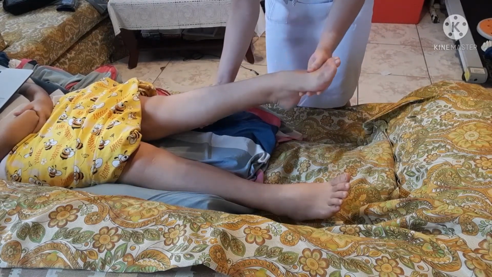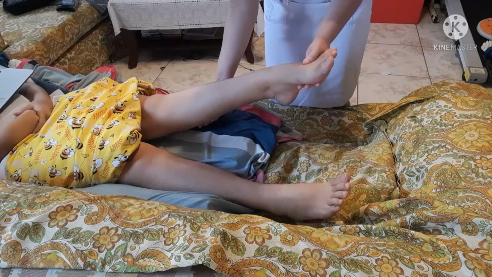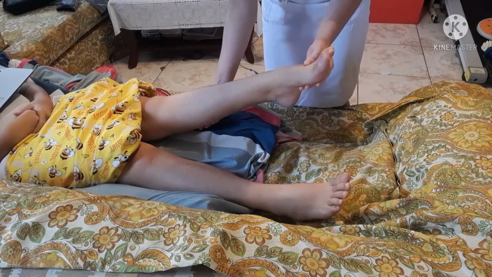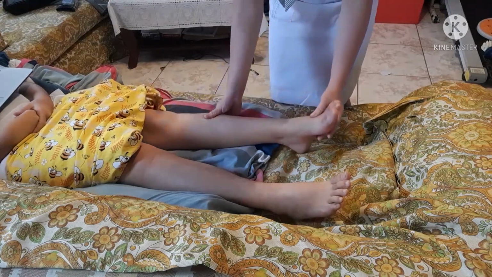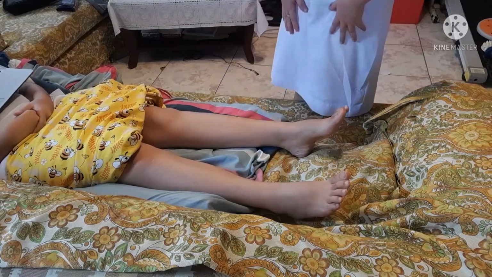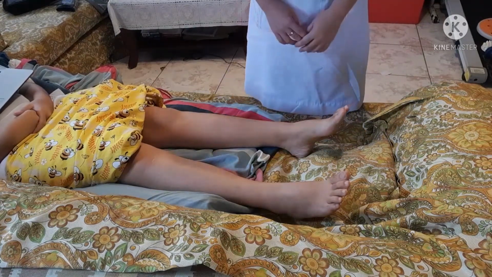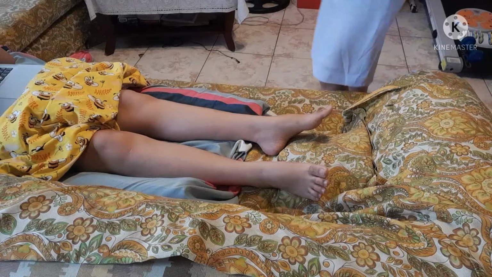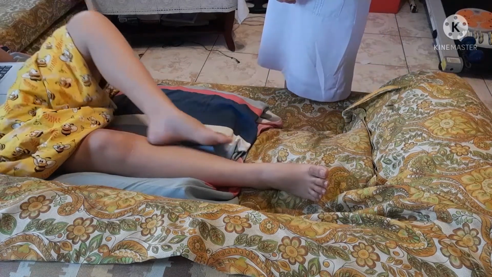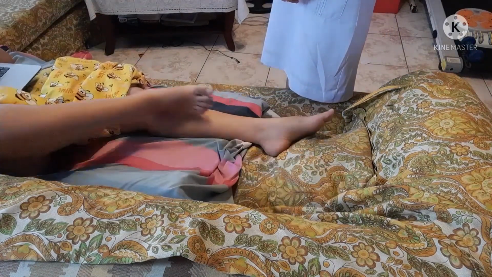During the next part of the assessment, you'll evaluate cerebellar function with the heel to shin test. Have the patient place one heel on the opposite knee and slide it down to the ankle. He should be able to do this in a straight line on the shin.